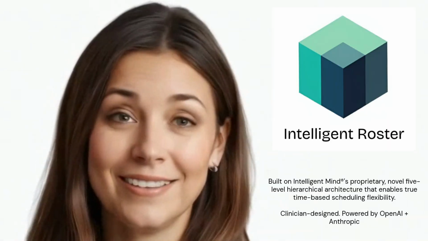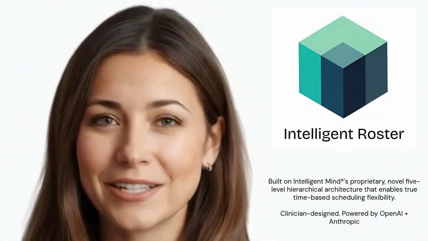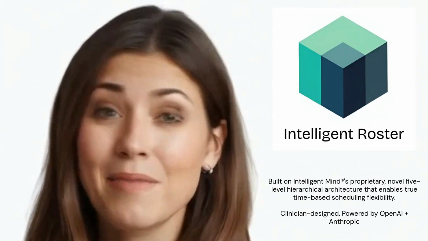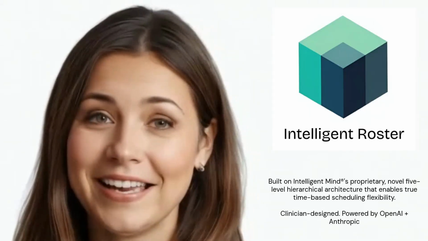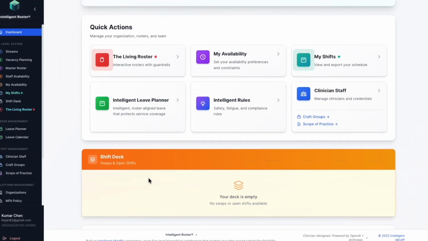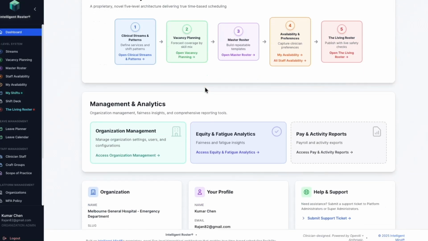A full roster, built in minutes, using the clinical logic you already trust, just augmented by intelligence. I'm Iris. Let me show you how I support healthcare rostering without the headache. When I log in, this is the dashboard. Think of it as mission control. Everything you need in one place.